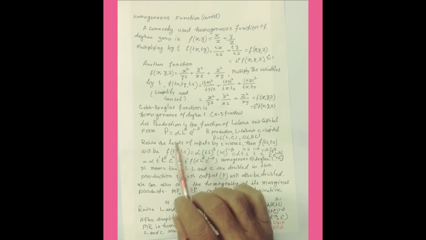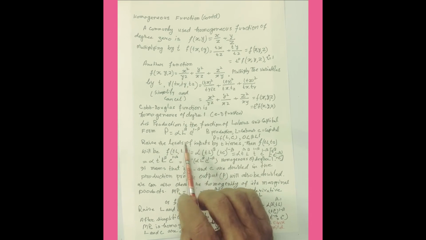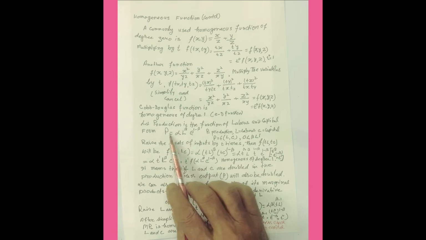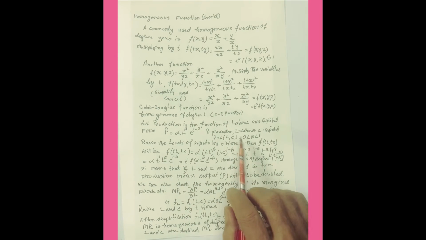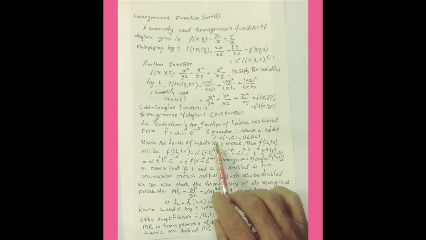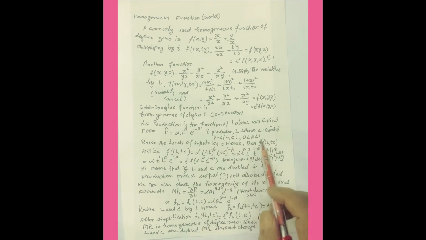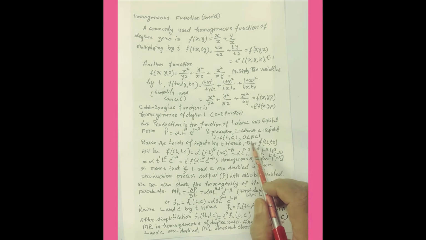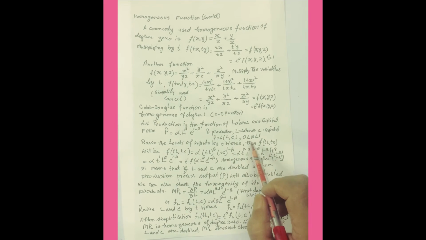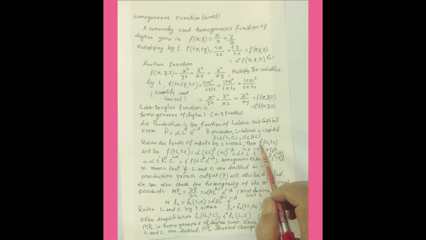L is labor and C is capital. P is production, so P is a function of L and C, and this beta ranges between 0 and 1. This is a restriction of the Cobb-Douglas function, that beta should be between 0 and 1.